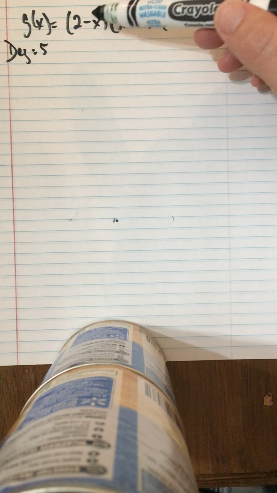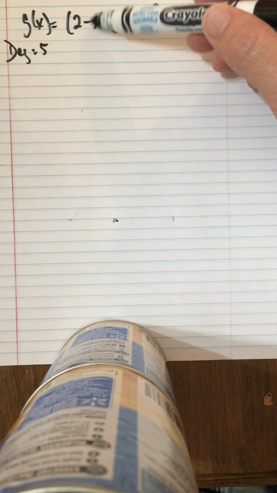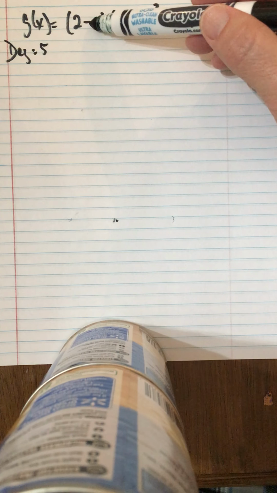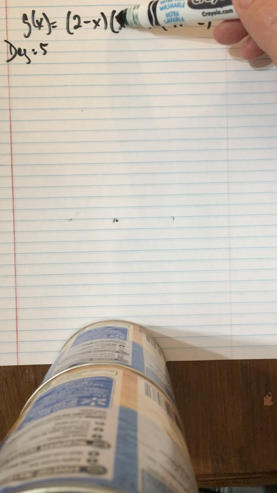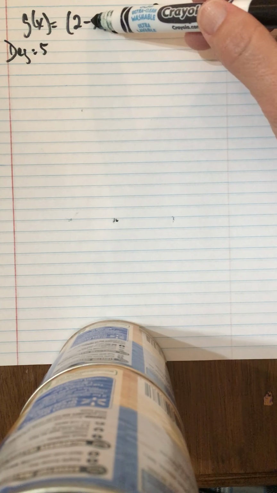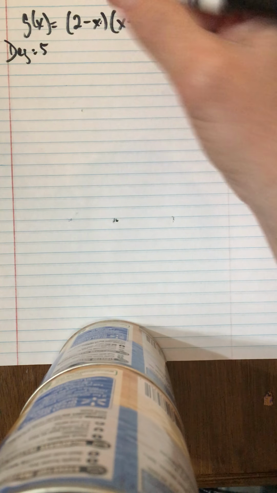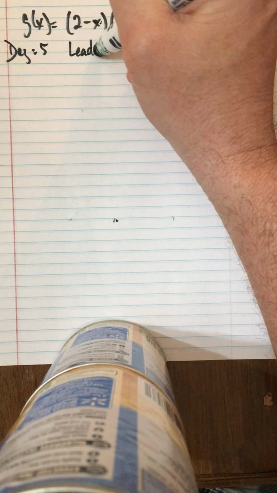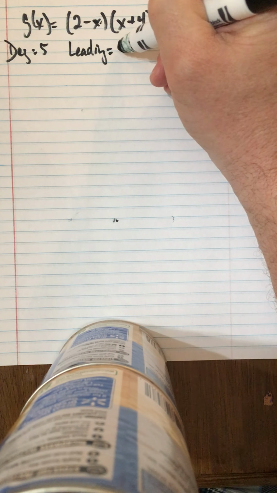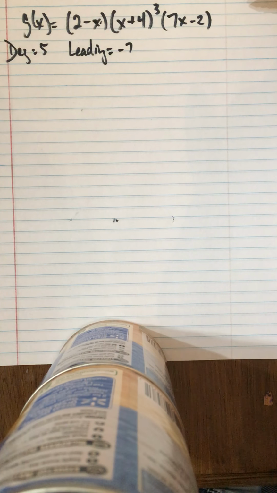Now look at your leading coefficients. This is going to be a -1, no exponent, so it's going to be a -1. Look at the front number there, times that, it'd be 1 times -1, still -1. Times that number is 7. My leading coefficient is going to be a -7.